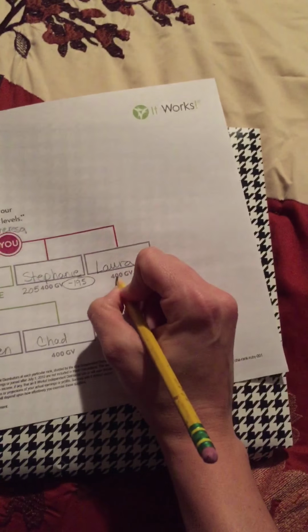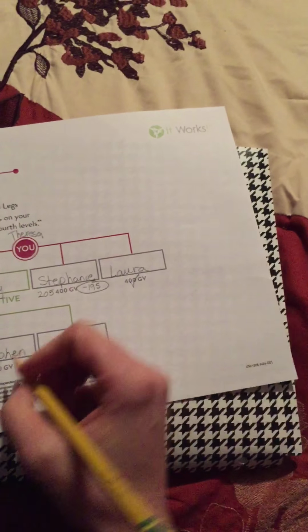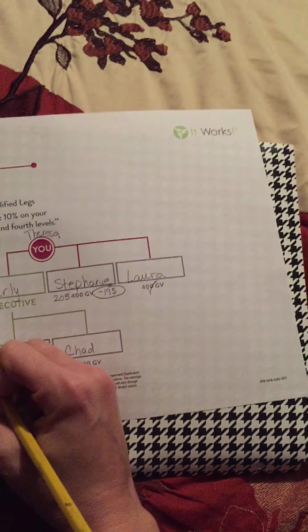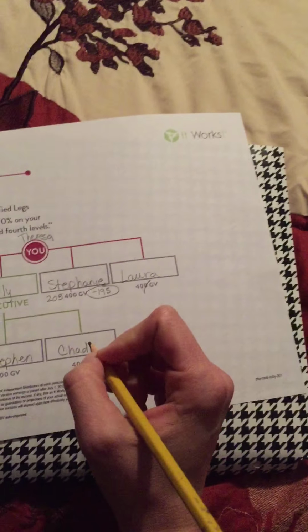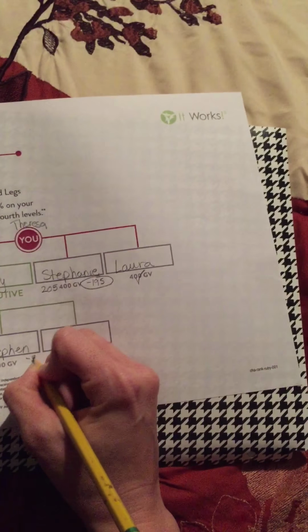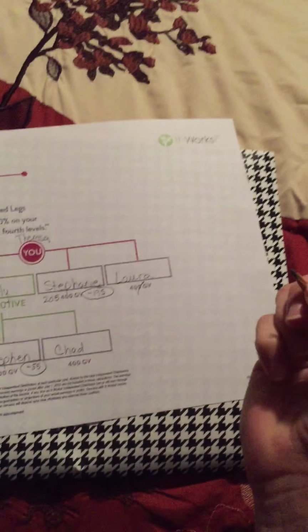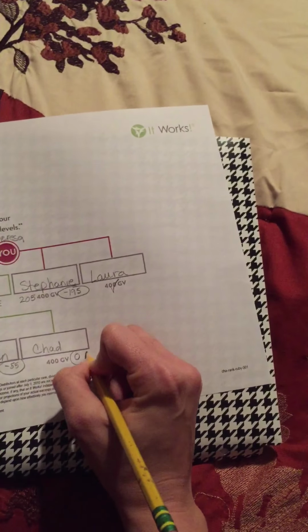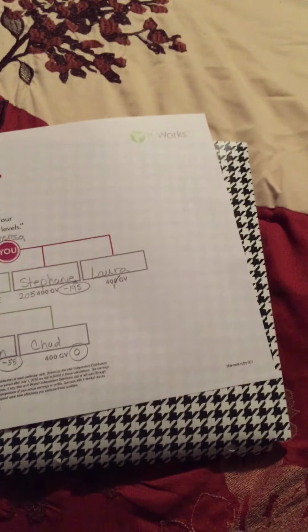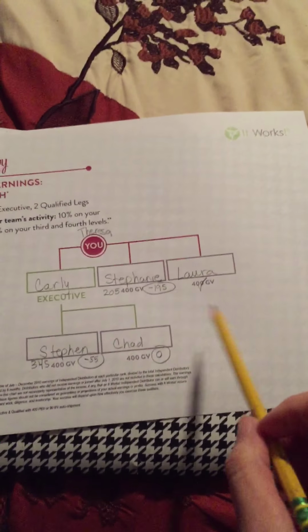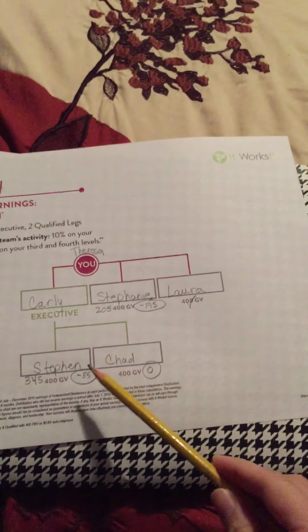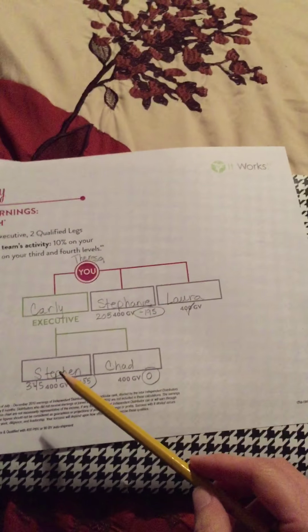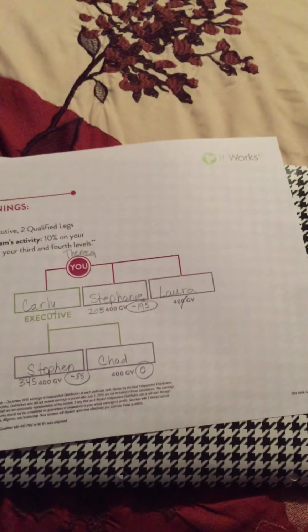Laura is already at 400, so I'll check her off. Steven is at 345, so we know he is 55 away. And Chad just started, so we know that he is 400 away, so he still needs 400. But this is basically how we chart. So we know, based on the numbers, how far she is away from going Ruby.